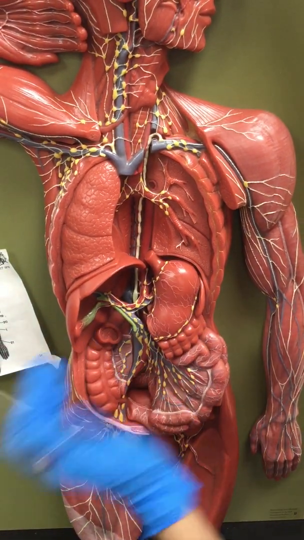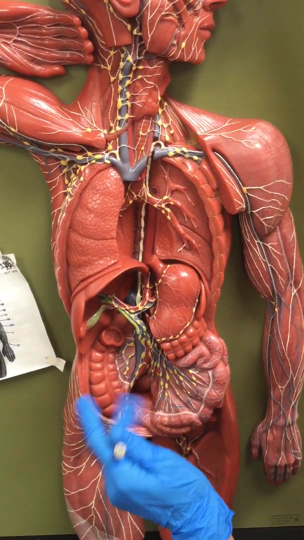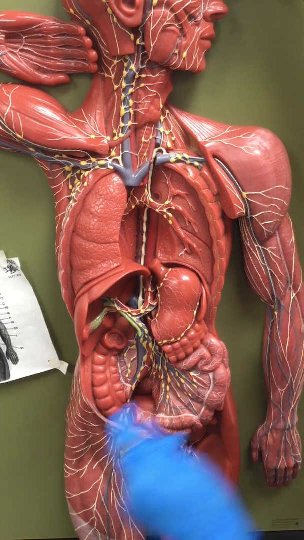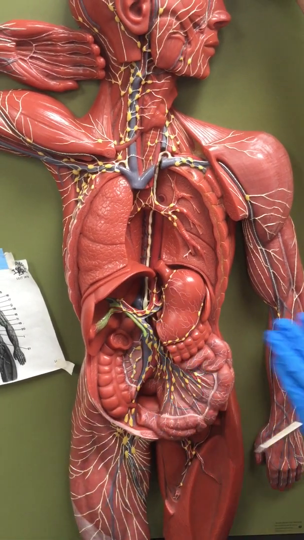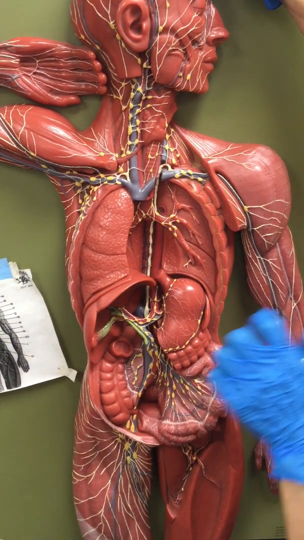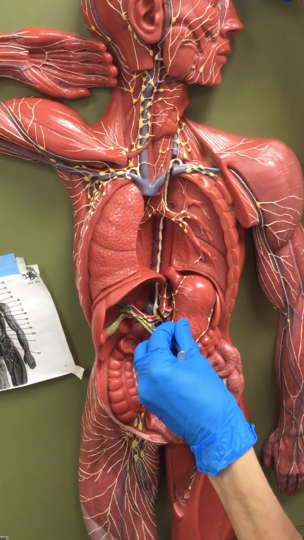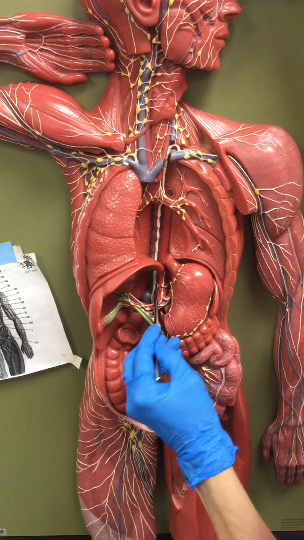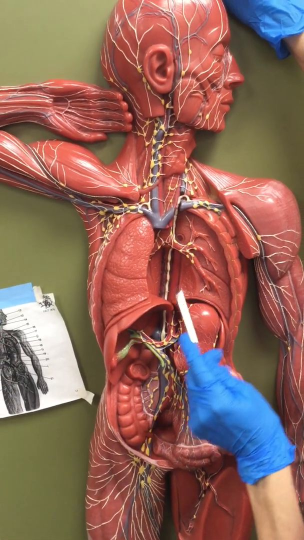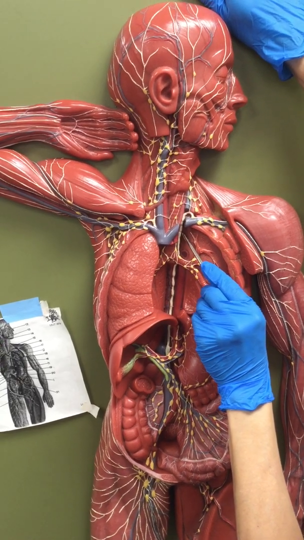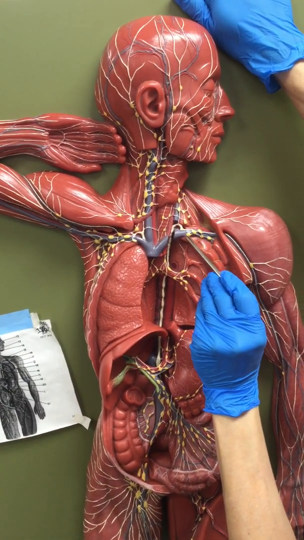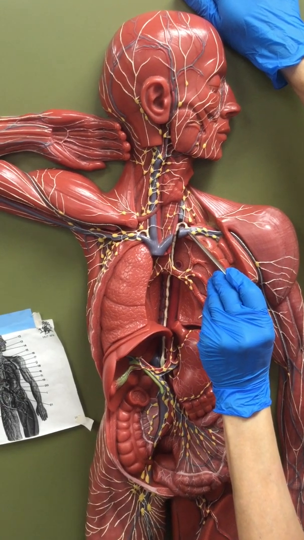So the intestinal trunk, the lumbar trunk, and the mesenteric trunks empty their lymph into the cisterna chyli. And from the cisterna chyli, the lymph will travel all the way up into the thoracic duct, and then this thoracic duct empties into this vein, which is the left subclavian vein.